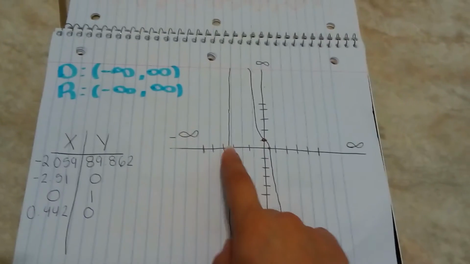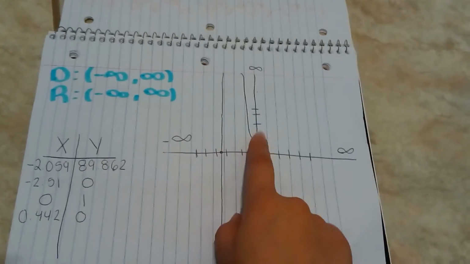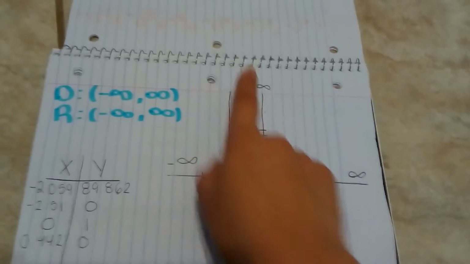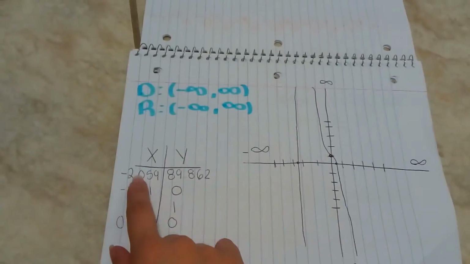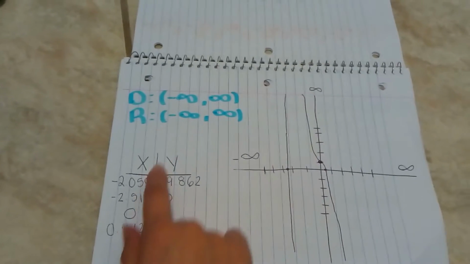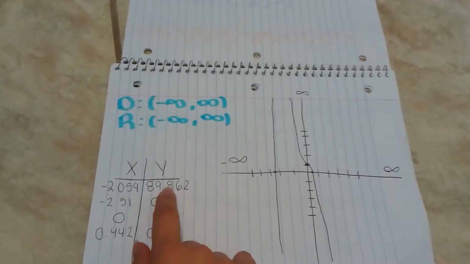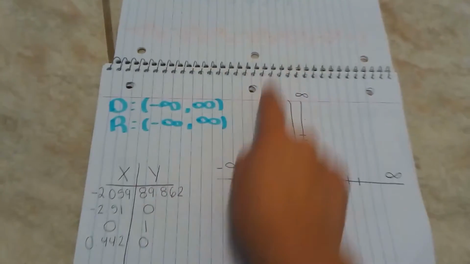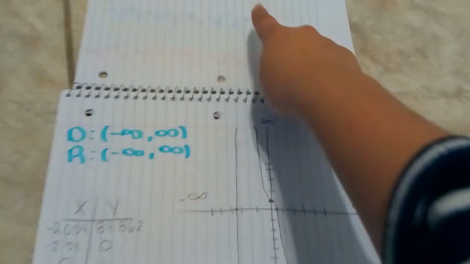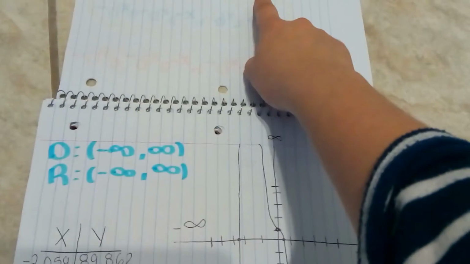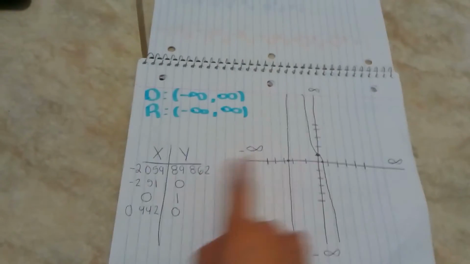When we graph this function, we're going to have 1, 2, 3, and 4 points in our graph. The fourth point is going to be -0.059 in the x, and the y is going to be 89.862, which is all the way over here. I didn't have space to write it, so let's just use our imaginations and think that there's a number over here.